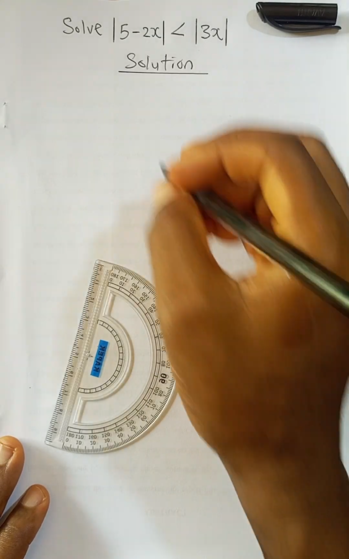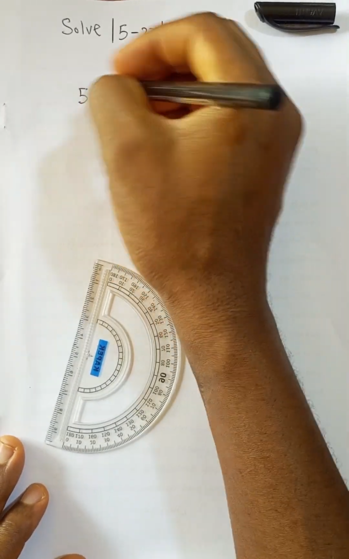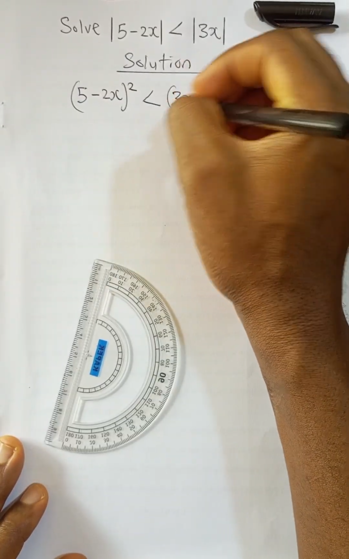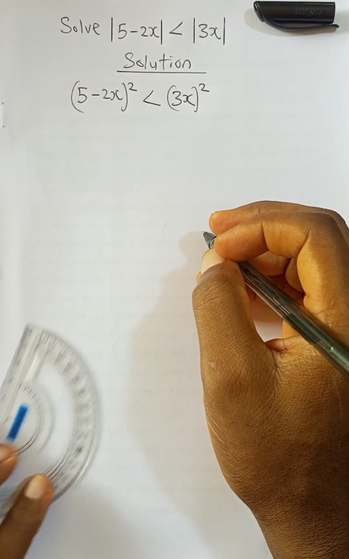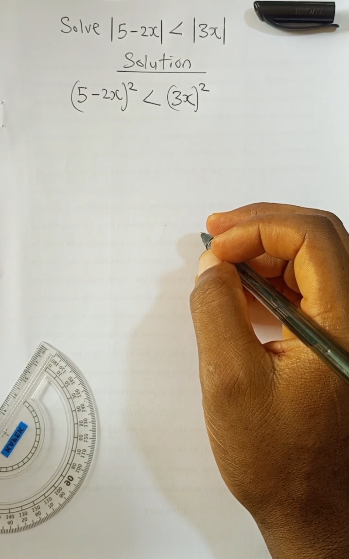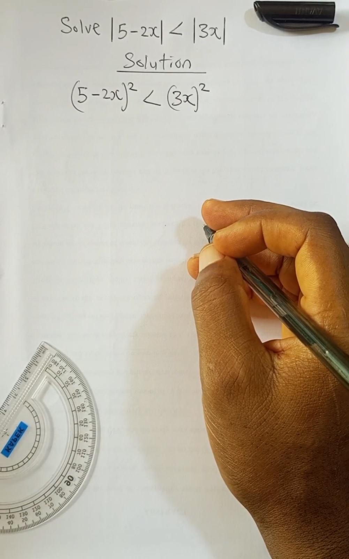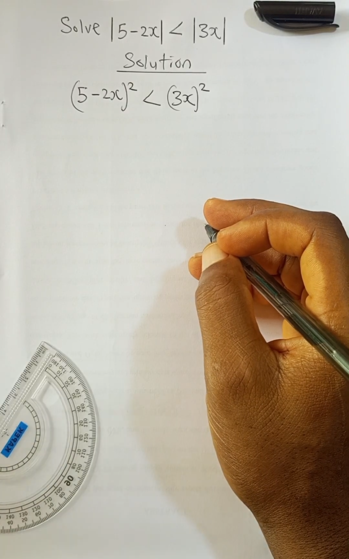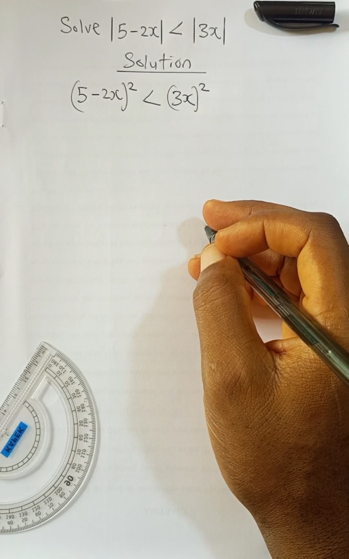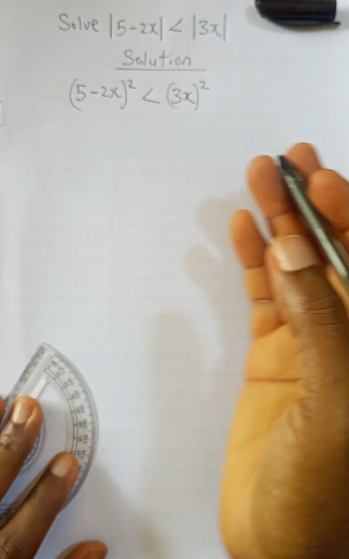So what I'm saying here is that to do away with this absolute value, we have that 5 minus 2x squared is less than 3x squared. So that is how to do away with that absolute value, because square takes care of absolute value depending on how they set it. You get what I'm saying? Remember, yesterday we did not square. So it depends on the equation. But this is what you do when you have something like this. Okay, now you know what to do from here.